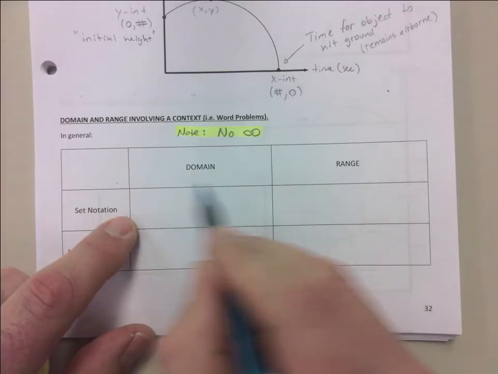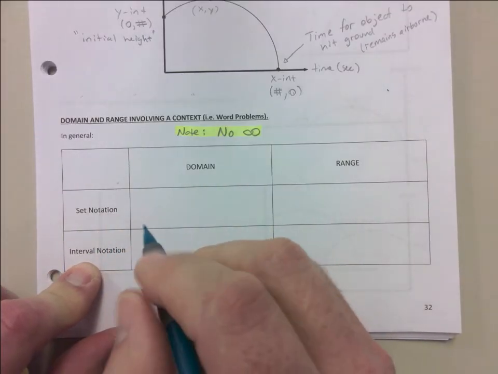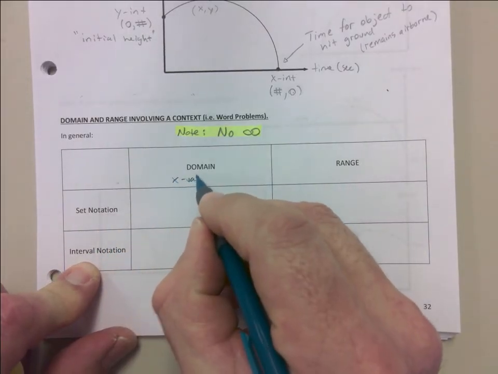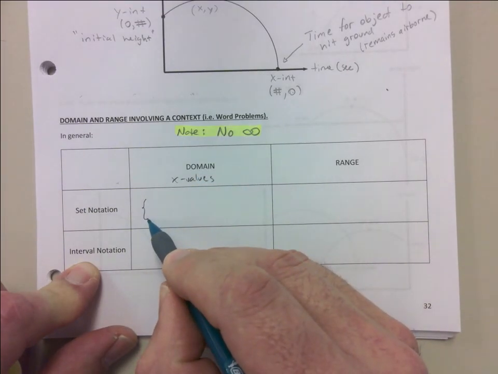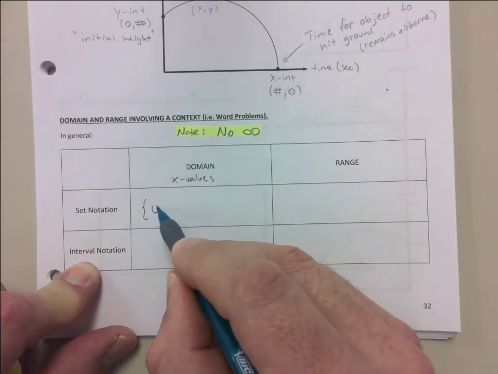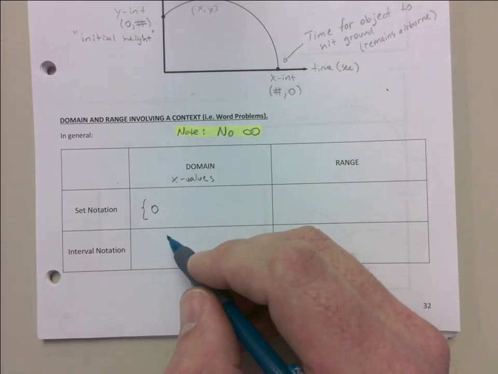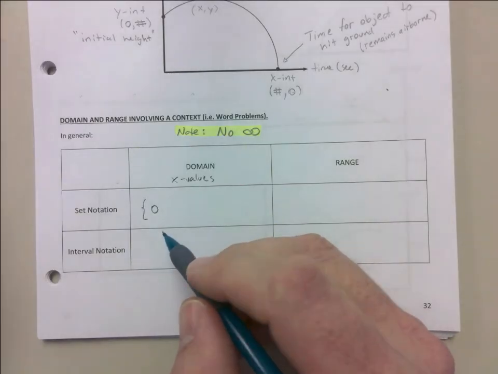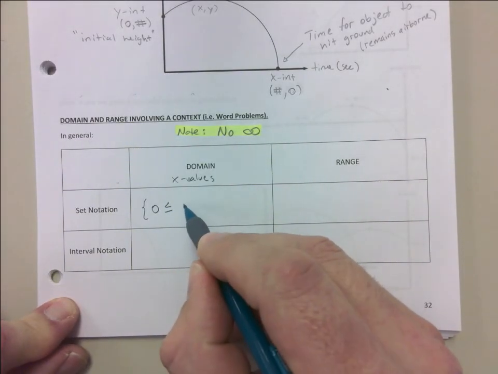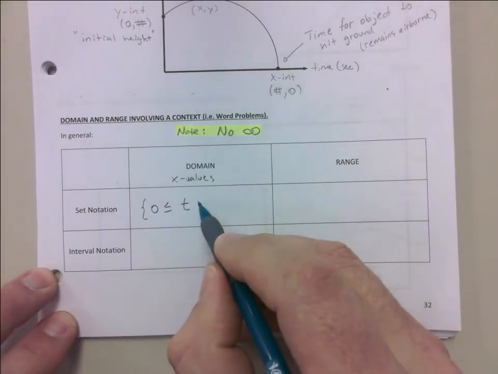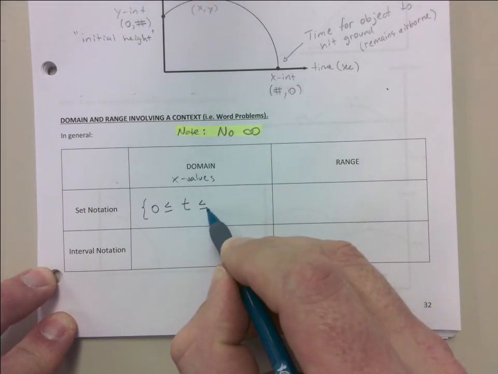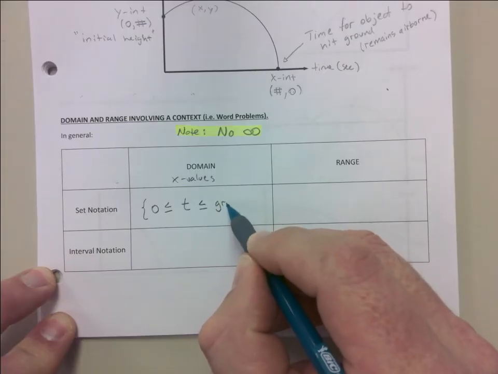And so for the domain, set notation, interval notation would be the x values you're interested in. Set notation will go as follows. It'd be 0, okay? Yeah, here, this is the one. In this case, I have to use the letter t, because t is the x variable here. And it would be the greatest x.